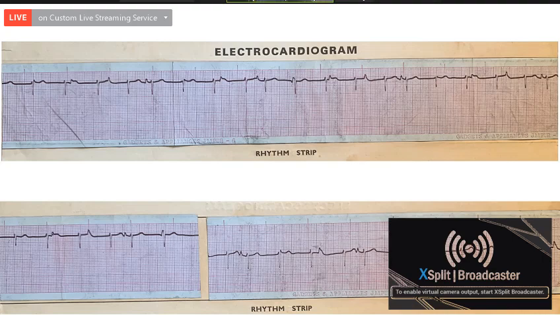Now, what is the arrhythmia? As you rightly said, intermittently the P wave is capturing the ventricular activity. The sinus beat is capturing the ventricular activity. So what is this arrhythmia? The rate is not very fast, only around 80, 84, 82.